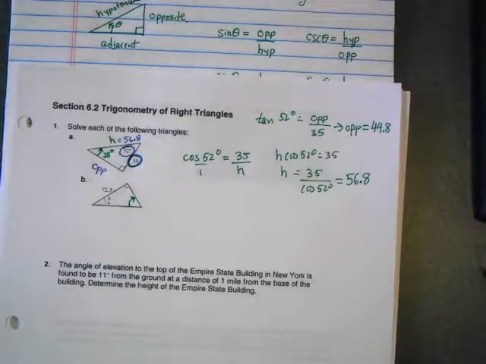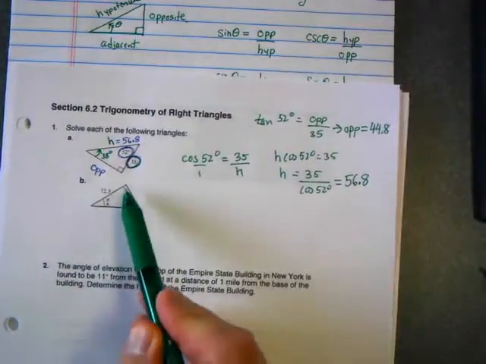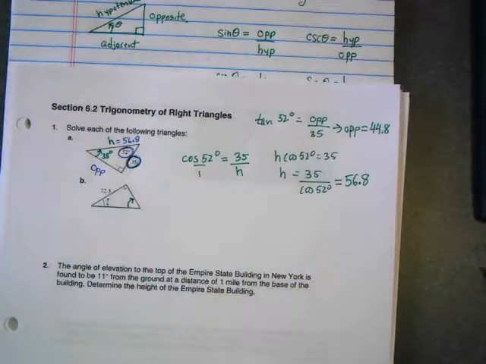How'd you get pi over 3? Okay, so what she said is, when I add up all three angles, what do they have to add up to?